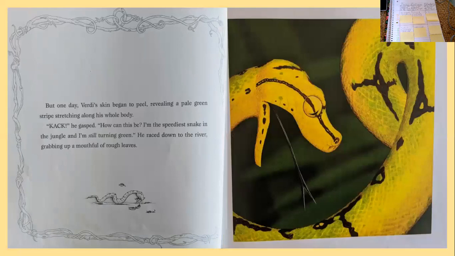But one day, Verdi's skin began to peel, revealing a pale green stripe stretching along his whole body. He gasped, "How can this be? I'm the speediest snake in the jungle, and I'm still turning green." He raced down to the river, grabbing up a mouthful of rough leaves.